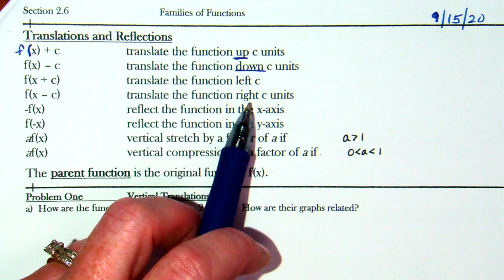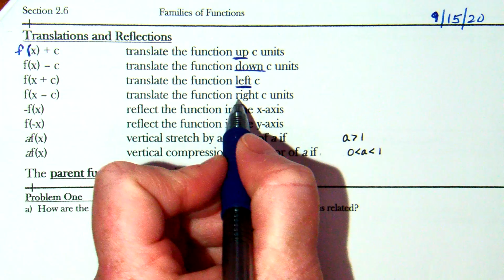What do you notice on these? When you add c in the parentheses, what do you do? You go left. Kind of backwards, isn't it? When you subtract c in the parentheses, you're going to go right. So I always remember my parentheses are left and right, but it's opposite the direction the sign is. So it's opposite what you'd expect. And we'll talk about some other ways to remember that as we go.